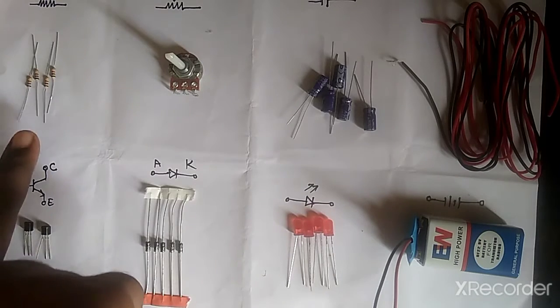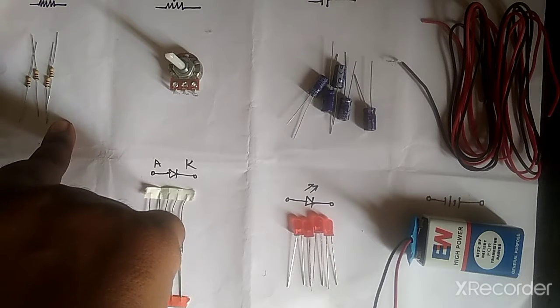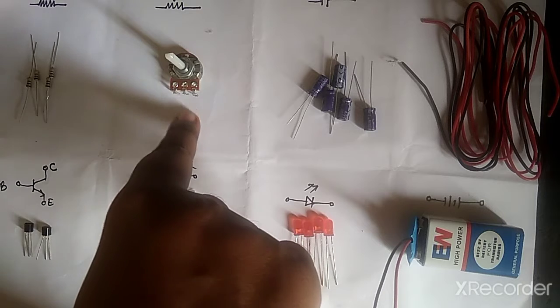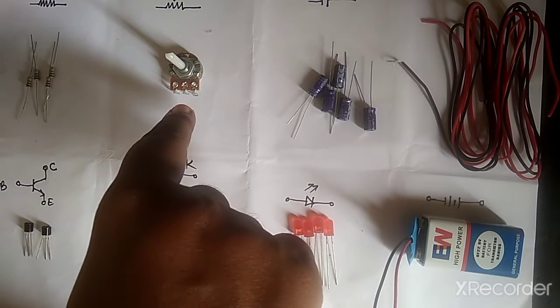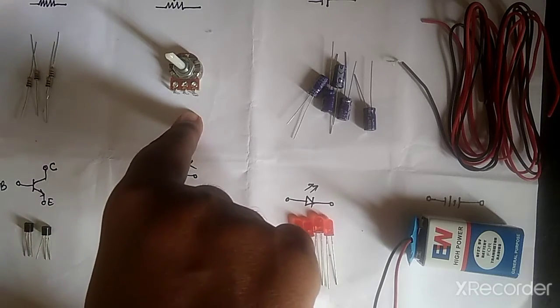So the first component is the resistor. In a circuit we use a resistor for voltage drop. This is the fixed resistor. Next is the pot. This is the variable resistor. In a circuit we use a variable resistor to control the sound.